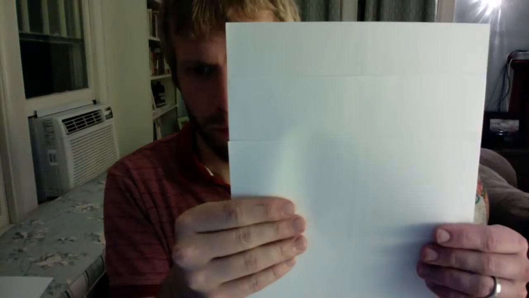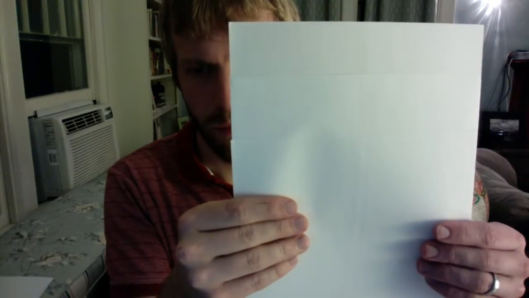So once you have the 3 pieces of paper, go ahead and move them so that they're about 2 inches apart each, like this. Press pause if you need more time.